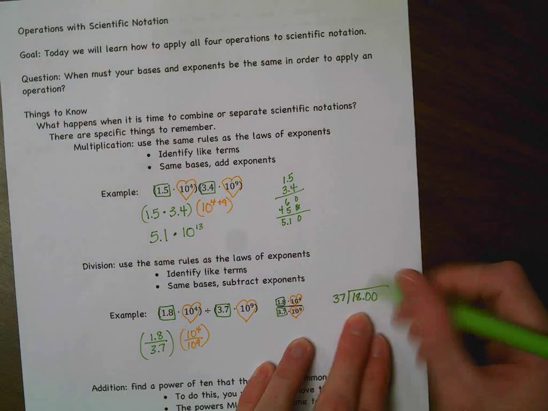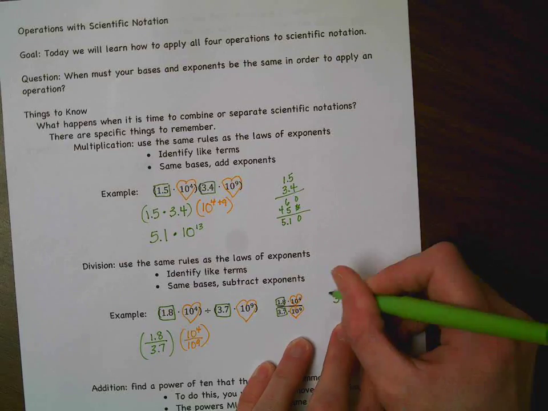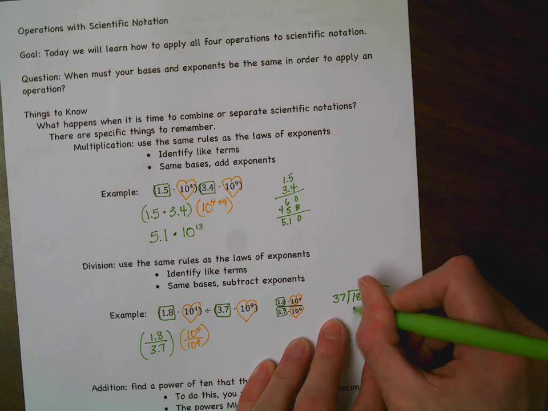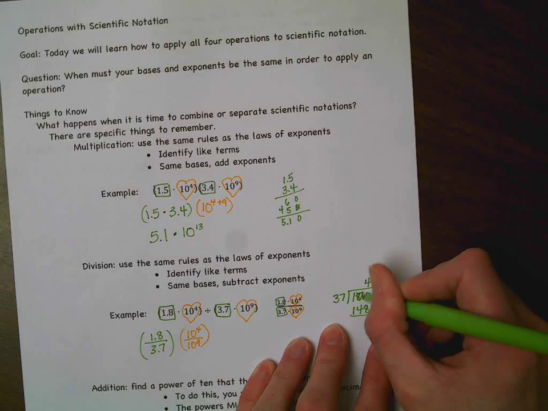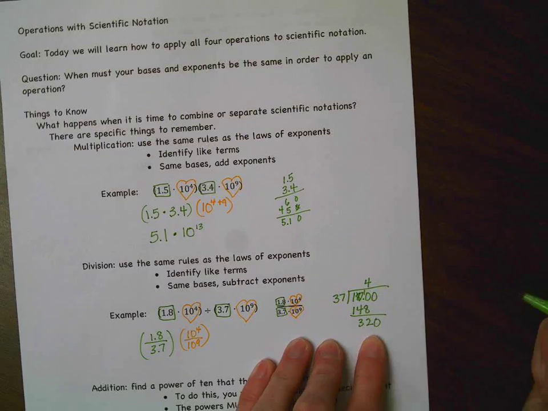So 37 can go into 18 maybe 5 times. So 5 times 7 is 35, regroup 3, so that's too much. So let's go 4 times. Okay, so 4 times 8 is 28. Regroup, that's 12, 13, 14. All right, so now we're subtracting. So that's 2, and that's 3.